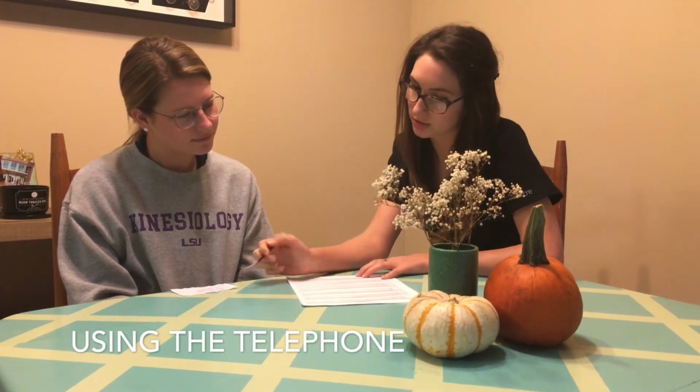So our next section is using the telephone. Do you have any trouble typing in the numbers, seeing the numbers, texting? A little bit. Sometimes I have trouble texting. Okay. And then how do you solve that problem? Do you use voice to text? Do you just call people? I usually just call people. Call. Okay.